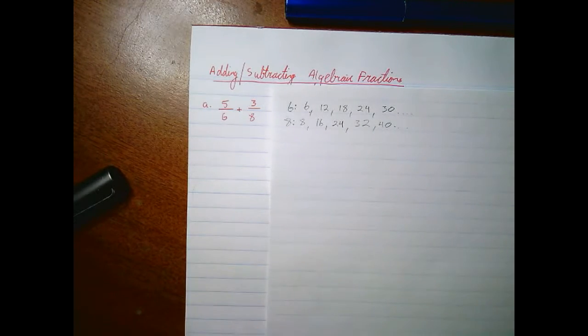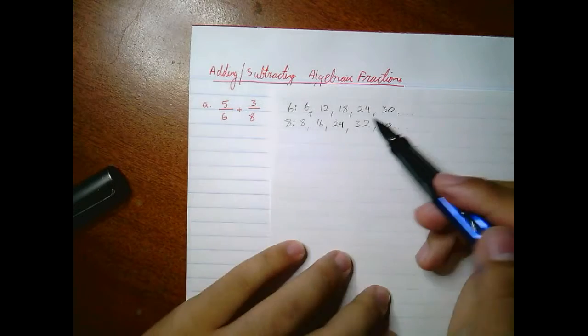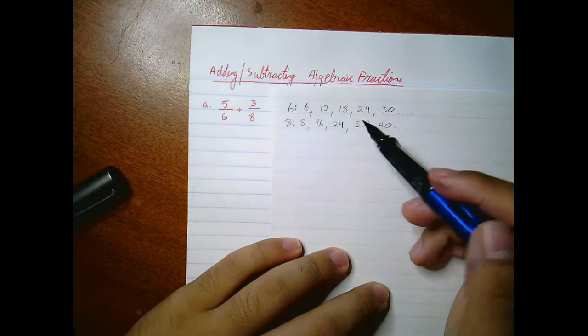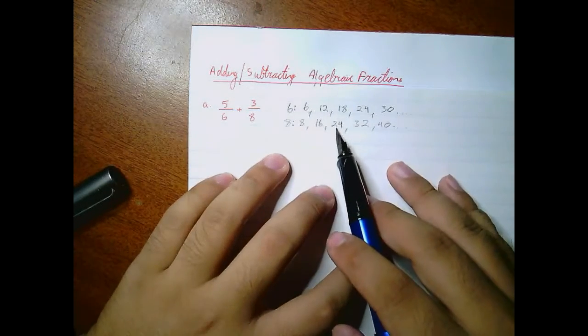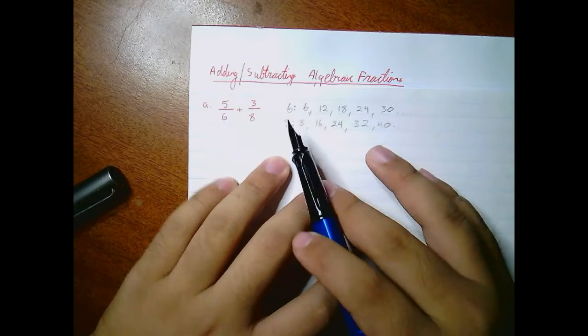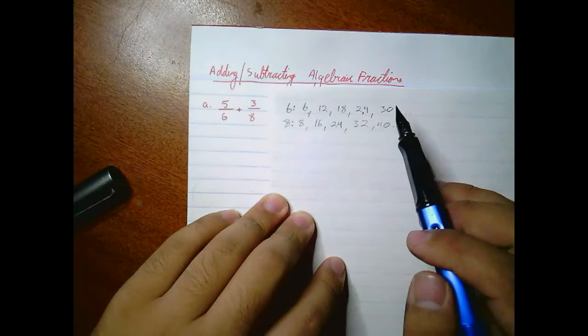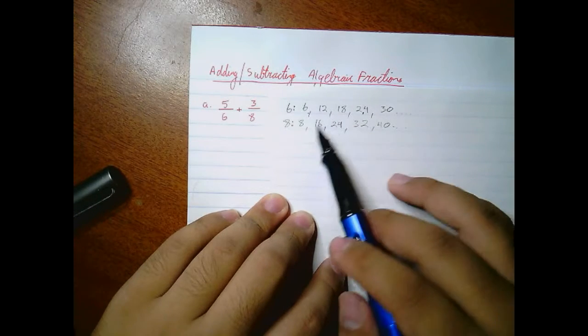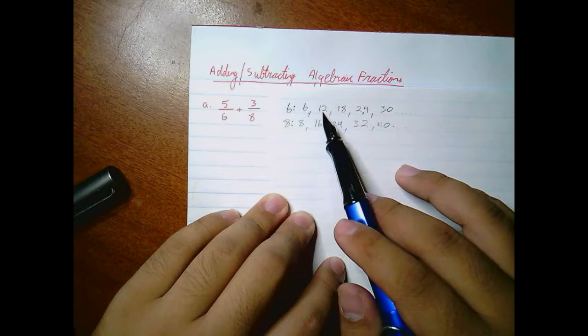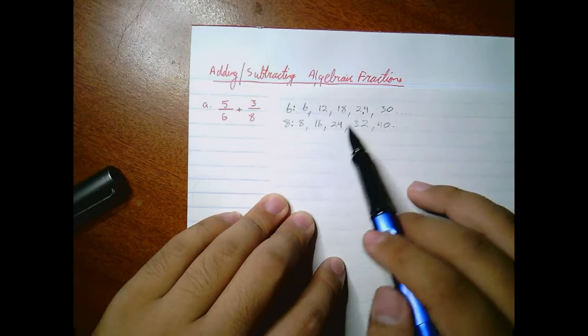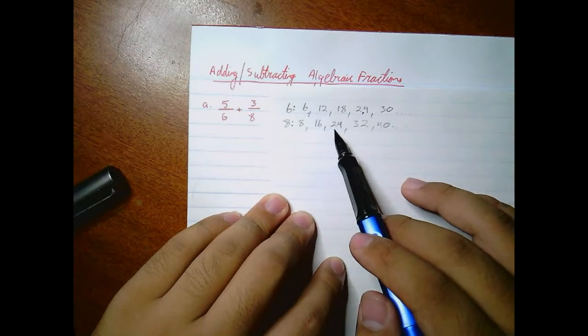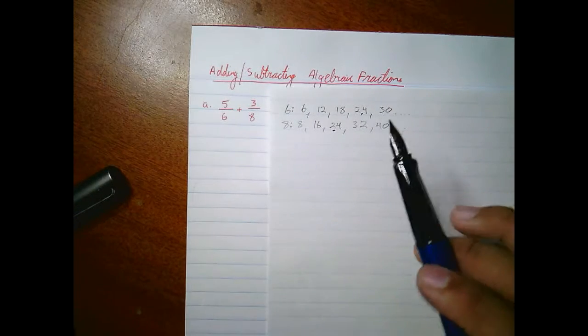What we do first is look for a common number that is the smallest. 24 is a multiple of 8, and 24 is also a multiple of 6. Is there one that's smaller? 6 is not, 12 is not, 18 is not. So 24 is the lowest common multiple.